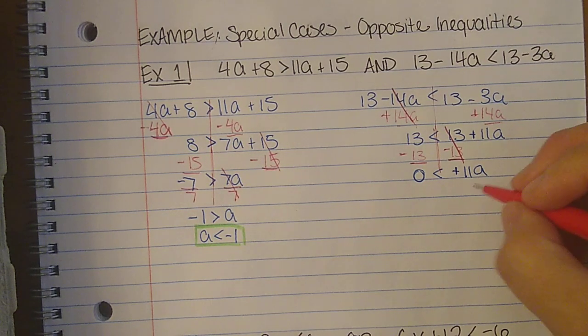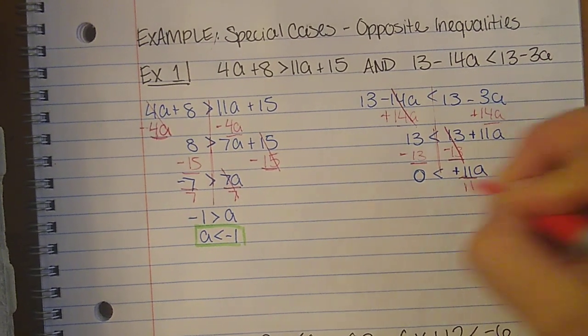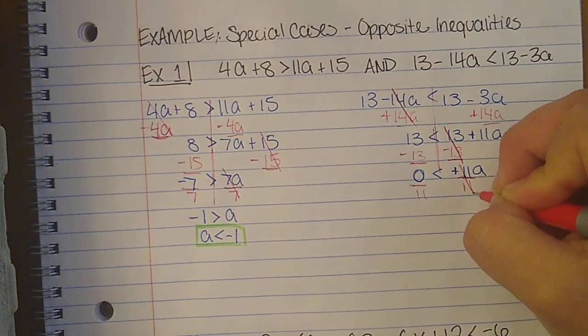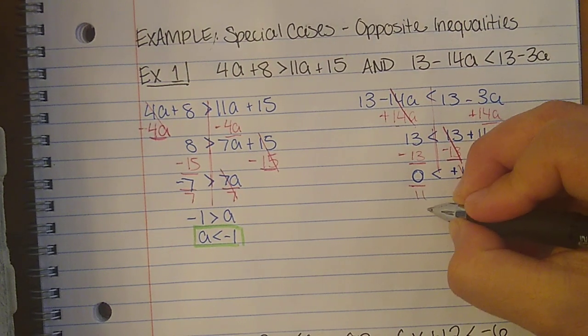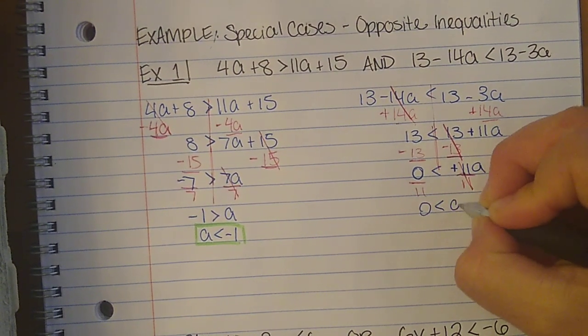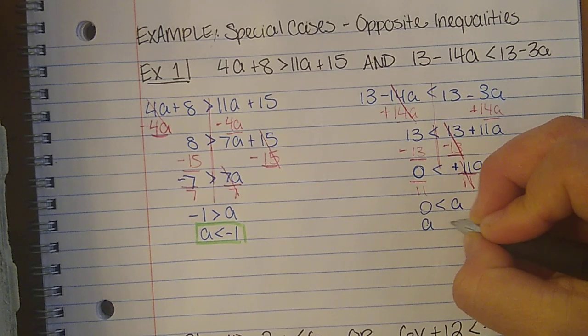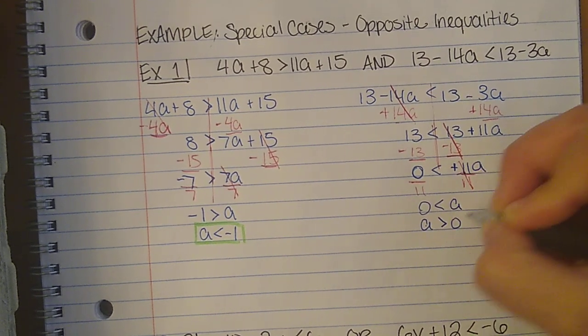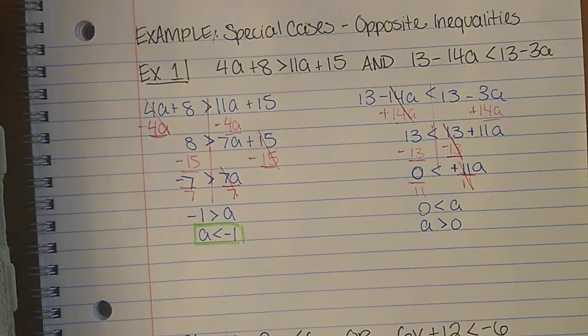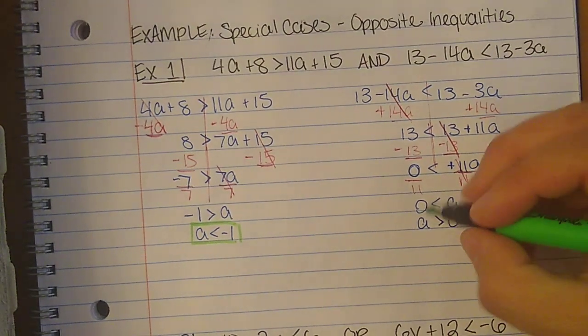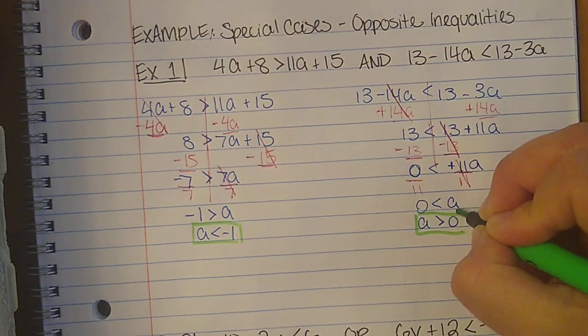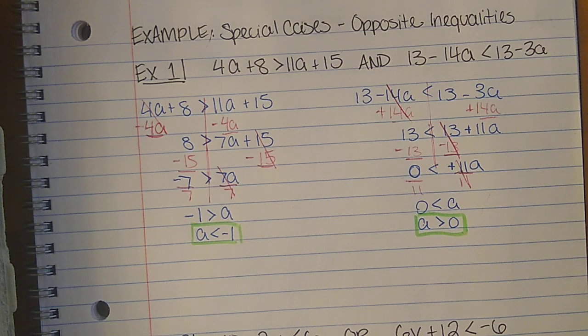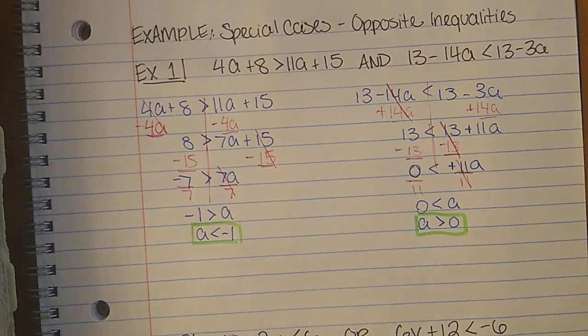So now I just have to divide by 11. But 0 divided by anything is still going to remain 0, so I have 0 is less than a, and again I have to flip this around. a is greater than 0, because 0 is less than a is the same as a is greater than 0, and now what that allows me to do is think about this situation. So to deal with special case compound inequalities, it's not about how you solve them, because the solving and the algebra is the same. It is about how you interpret the solution.